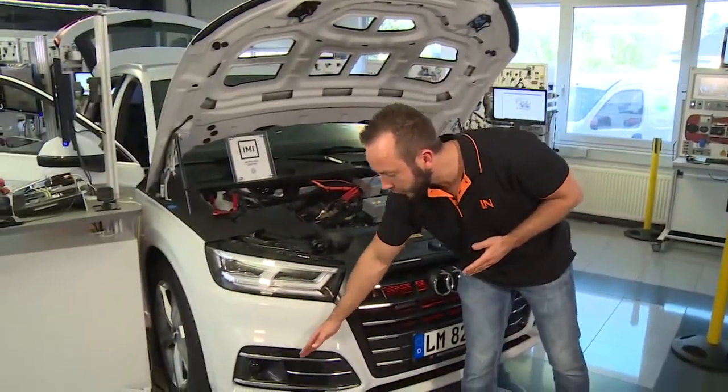One of the most important topics nowadays inside automotive is the idea of the car which can drive on its own. But how is this possible? The most important part is the so-called ADAS, Advanced Driver Assistance Systems. These systems you find everywhere at the front or at the back of the car. For example, as here at this Audi Q5, where you see it in the front bumper.